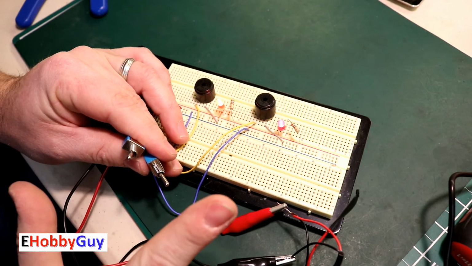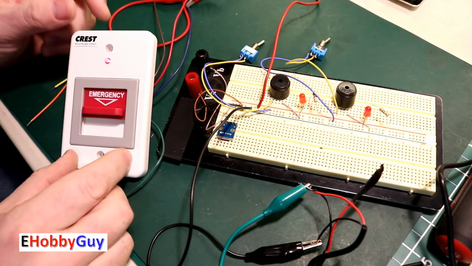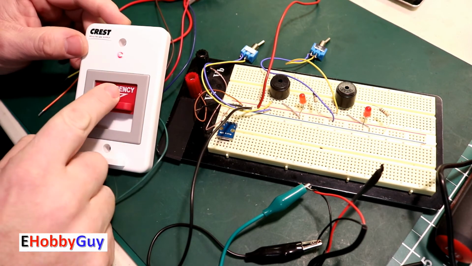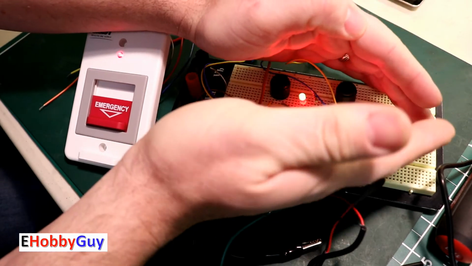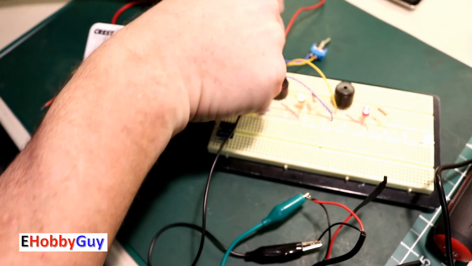Absolutely no power problems at all. This is getting 24 volts. This is getting 12. We'll just go through a full functional test here. So I'll just pull this down. And you can see it's working perfectly.